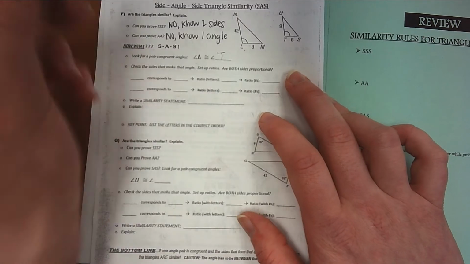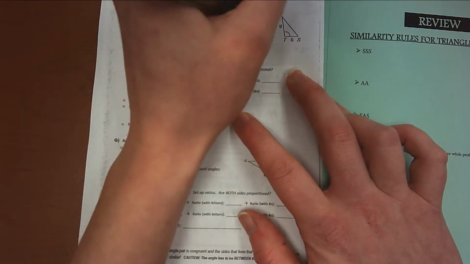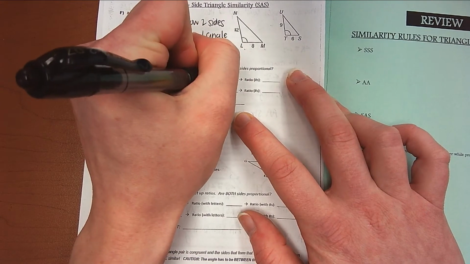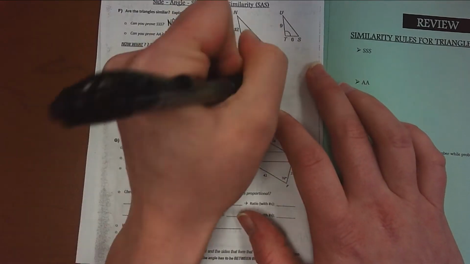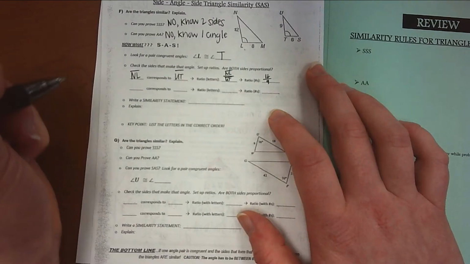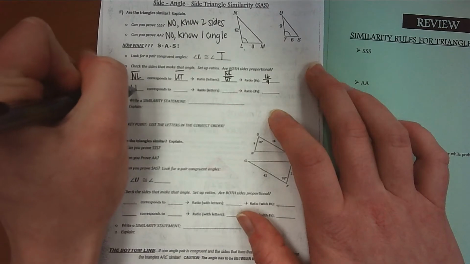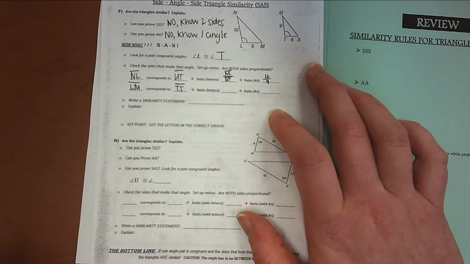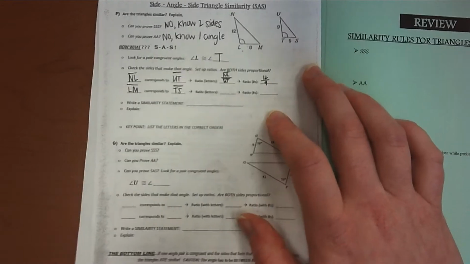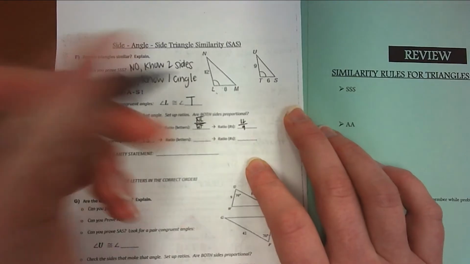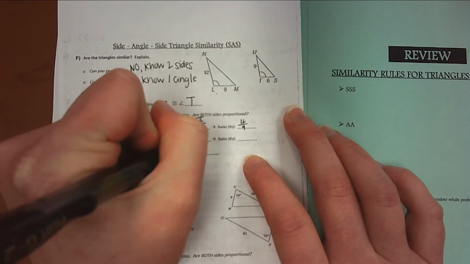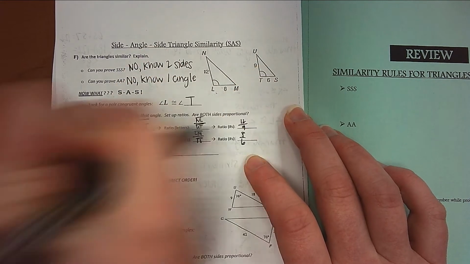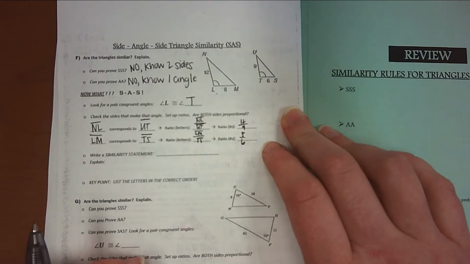In this case, line NL corresponds to line UT. So my ratio with letters is NL over UT, and my ratio with numbers is 12 over 9. We also have LM, which corresponds to segment TS. So I put my little line above all of those to show that those are sides or line segments. My ratio of letters is LM over TS. And LM is 8. TS is 6. And we want to know, are these 2 things proportional?